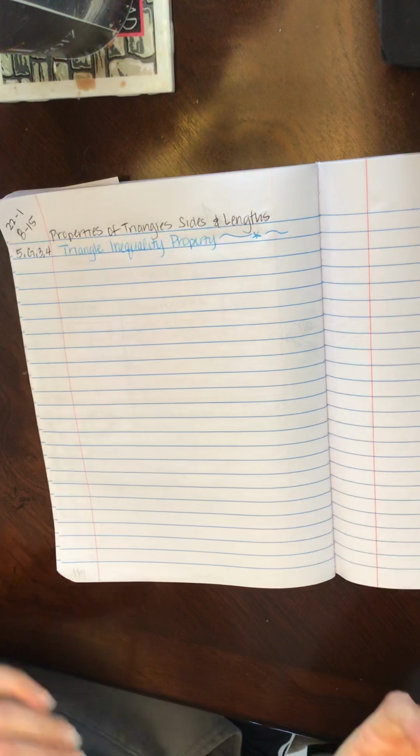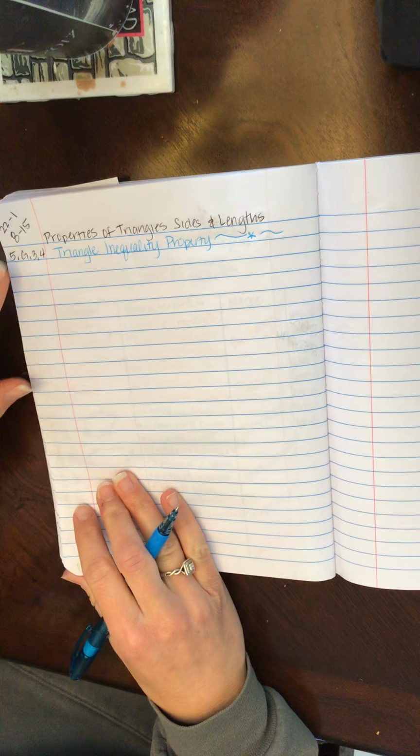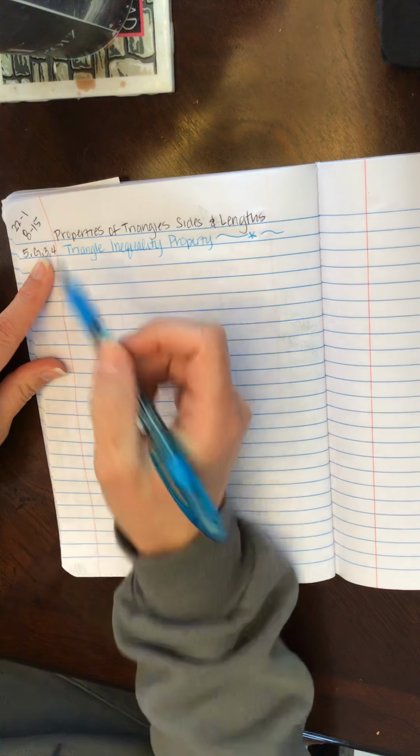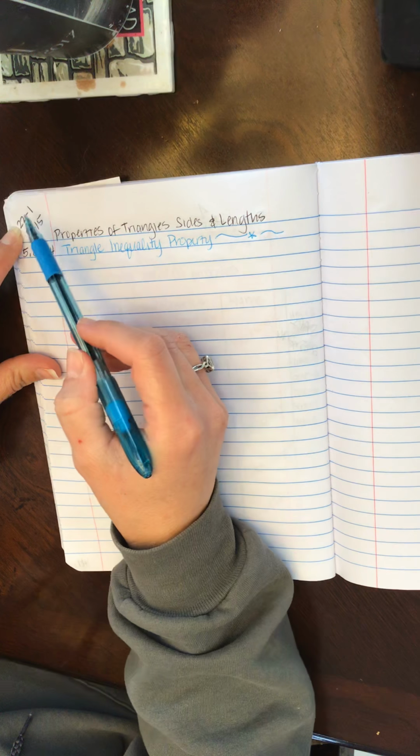Okay guys, this is both a 5th and a 6th grade standard. So today, 5th grade, you're working on standard 5.G.3 and 4 again. For 5th grade, it is lesson 815. For 6th grade, this is activity 22, lesson 1.